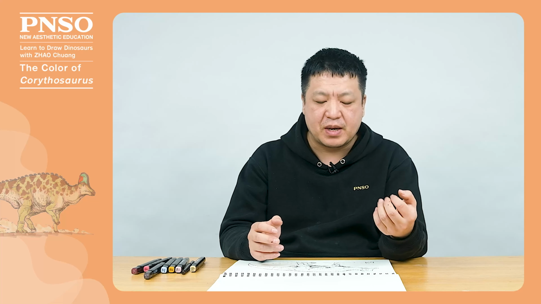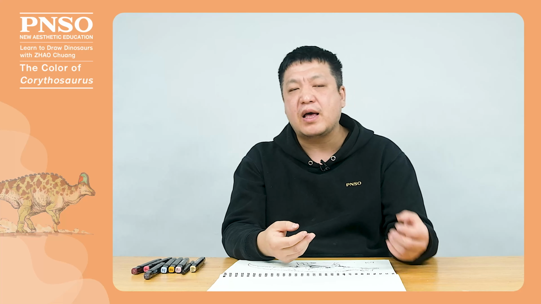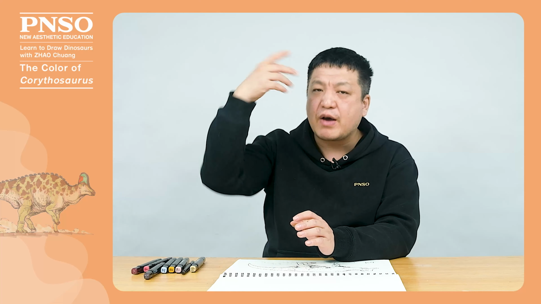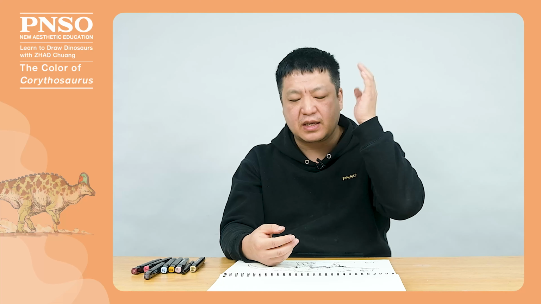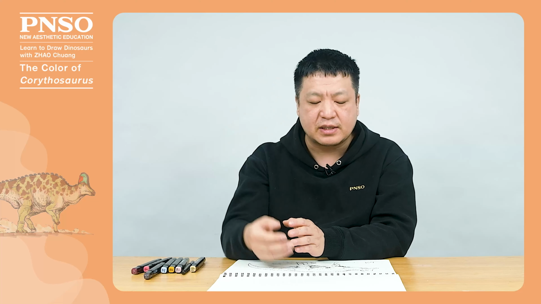Although we believe this crest was used to make sounds, judging from its appearance, it can also serve as a display. Therefore, we can design this part to be conspicuous, resembling many living animals with crests. The specific color can rely on modern animals with the same keratinous crest, such as cassowaries. The crests of cassowaries are generally yellow, but some will become very red or blue-green.